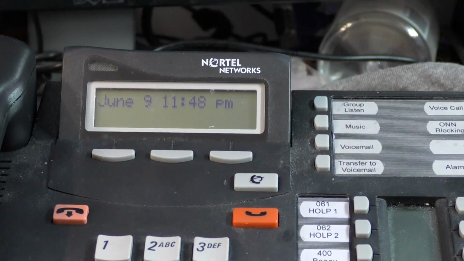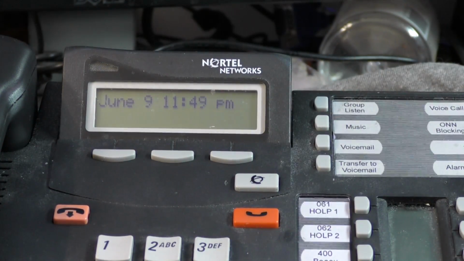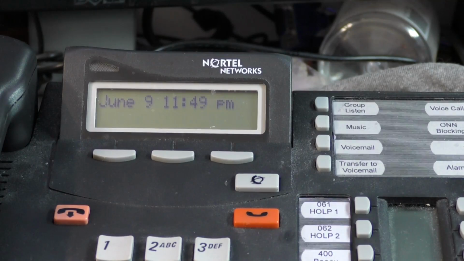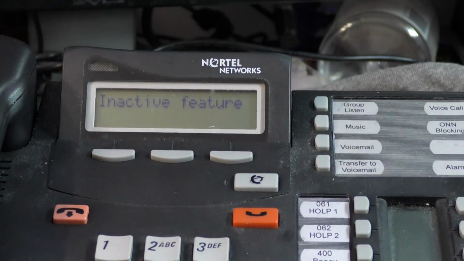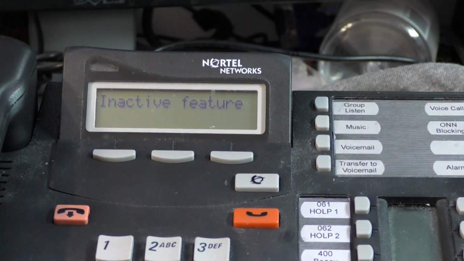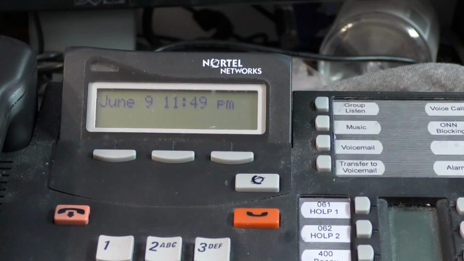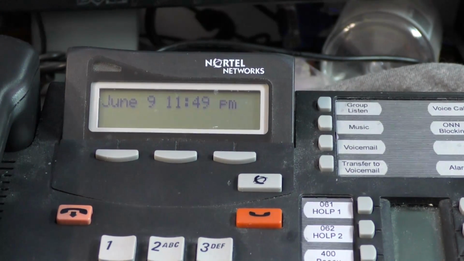For the same reason, on certain systems, feature 897 performs the function of malicious call identification, which is similar to the *57 call trace access code that most landline providers have, that basically flags the call as being a threat or a malicious call, so that if law enforcement is invoked later, they can find that call very easily. Again, that feature is not active here because we don't have the proper ISDN package or whatever is necessary to enable that feature, but that is something that is in the documentation.